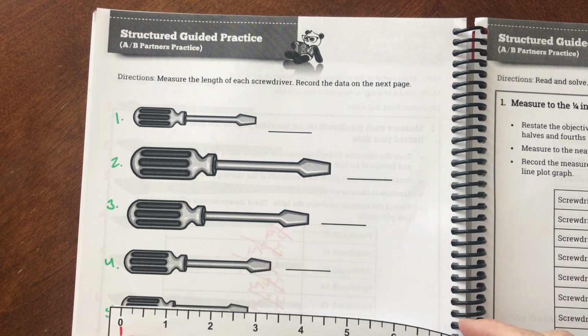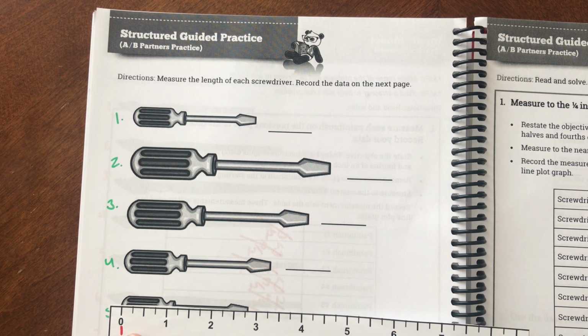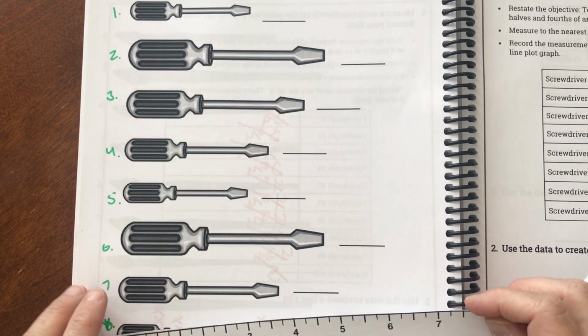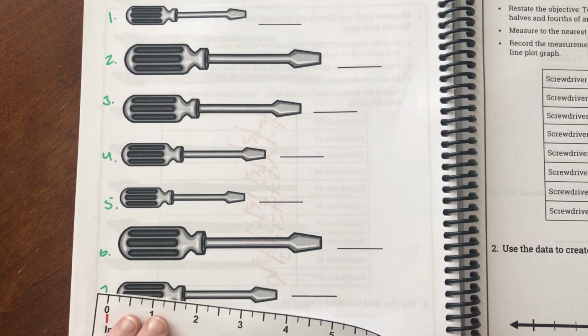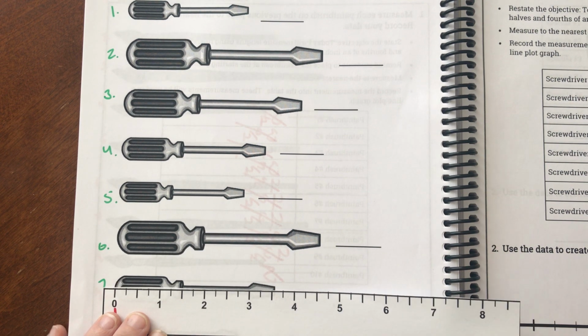On number 5, I'm going to say 2 3/4. On number 6, I'm going to say 4 2/4. On number 7, I'm going to say 3 2/4.